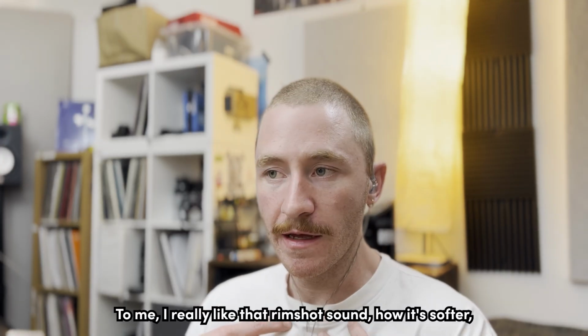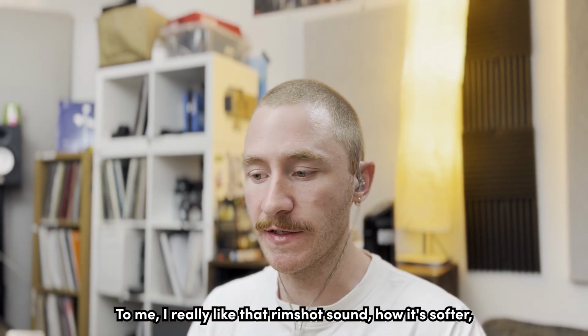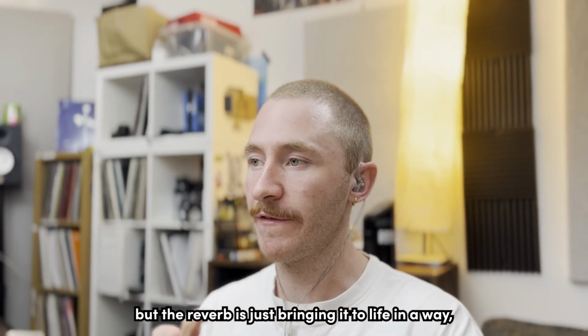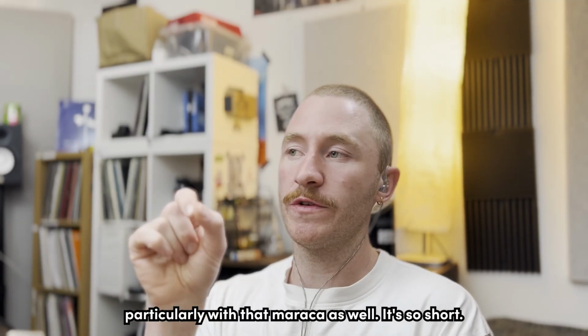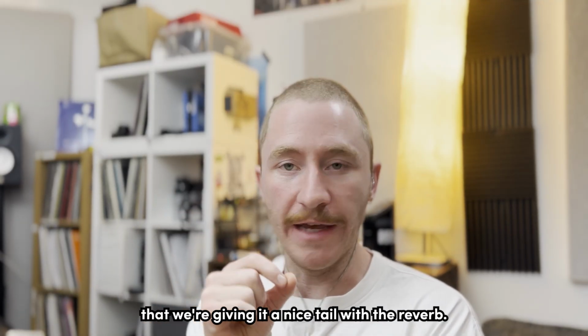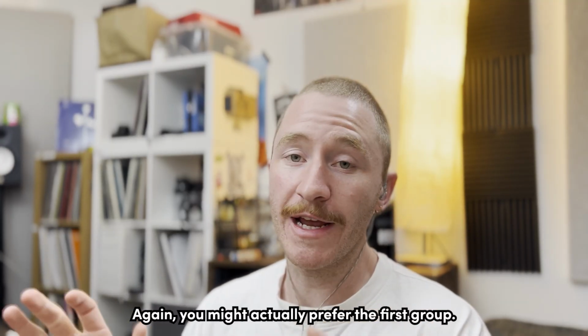To me, I prefer that sort of, I really like that rim shot sound, how it's softer, but the reverb is just sort of bringing it to life in a way, particularly with that maraca as well. It's so short, like the actual sample itself, we've made it so short that we're giving it a nice tail with the reverb. Again, you might actually prefer the first group.